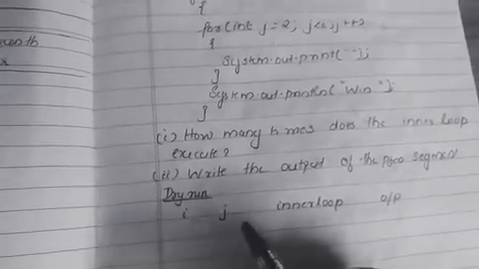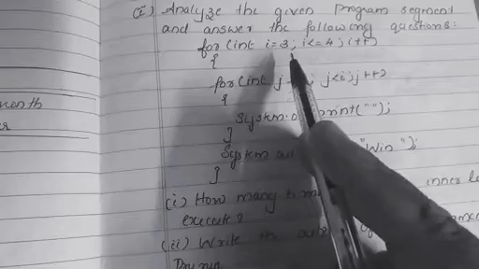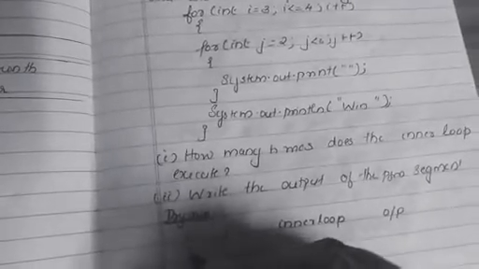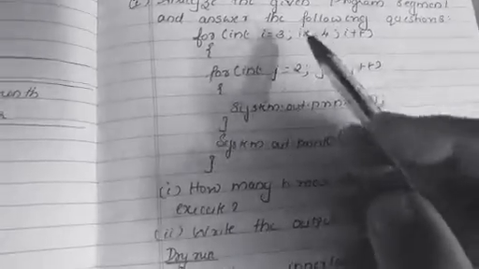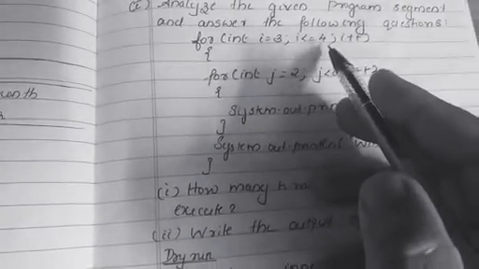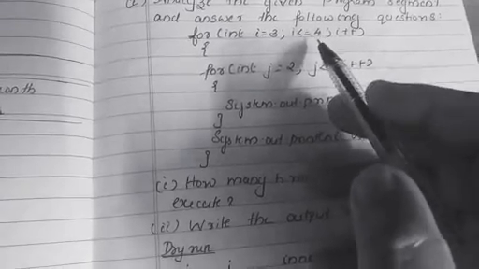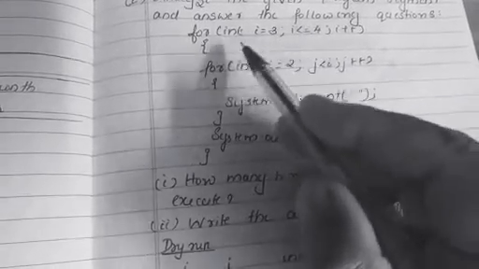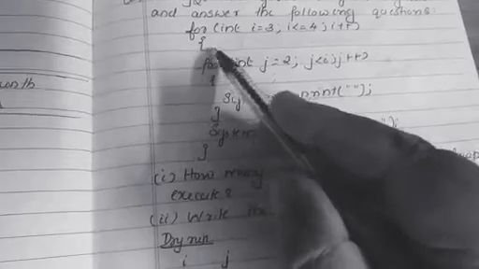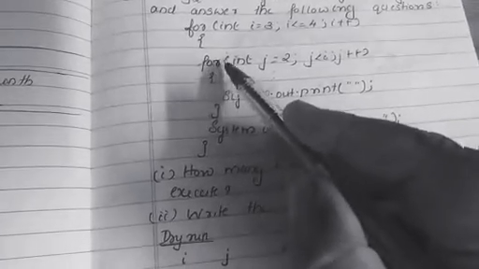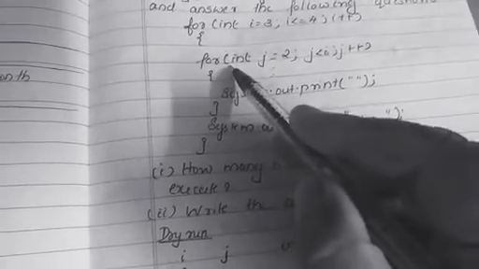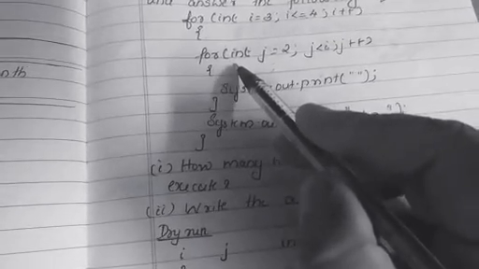So here we have initialized the values of i and j. What is the initial value of i over here? It's 3. We will check the condition, that is 3 less than or equal to 4. Is it true? Yes, the condition is true. So what happens when the condition is true? We will come inside the for loop, and there is one more loop inside, isn't it?